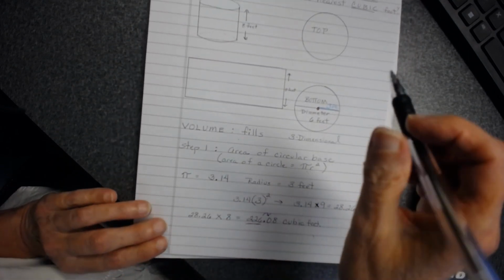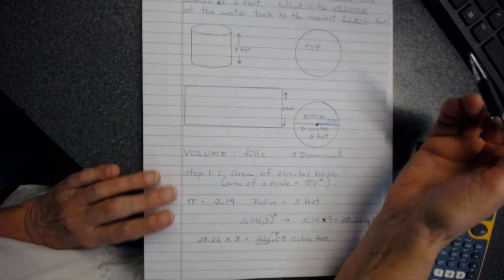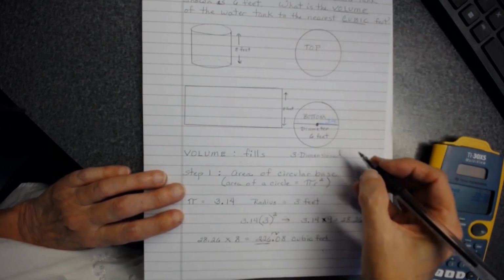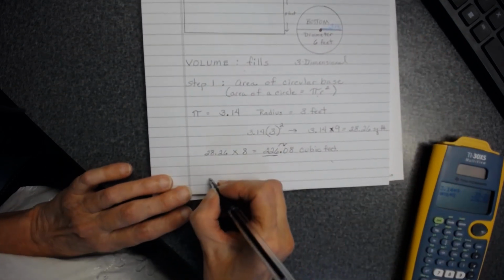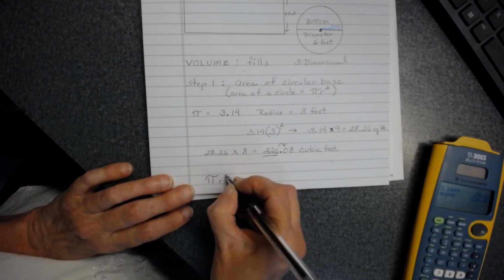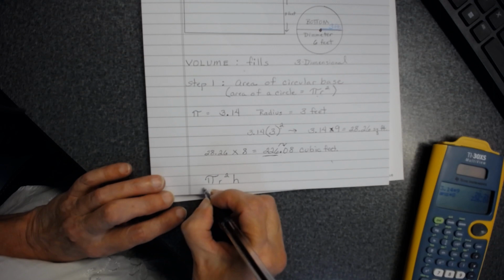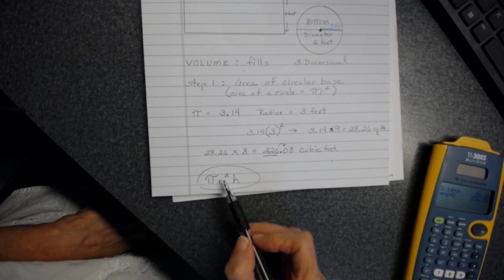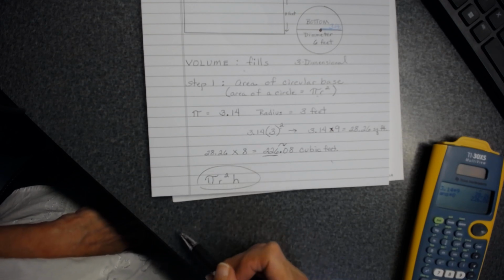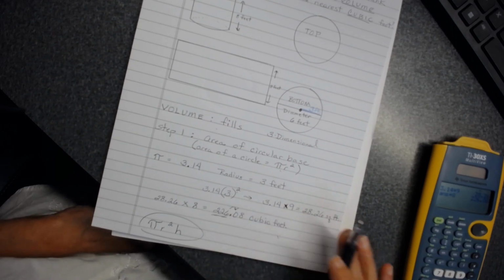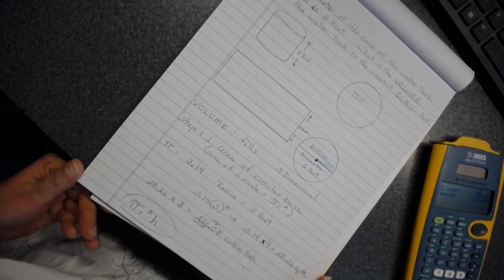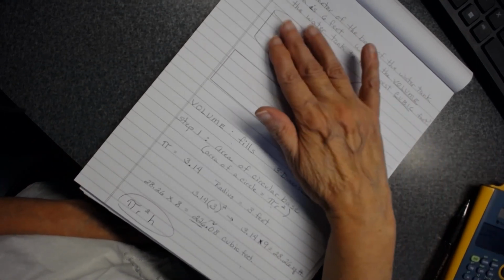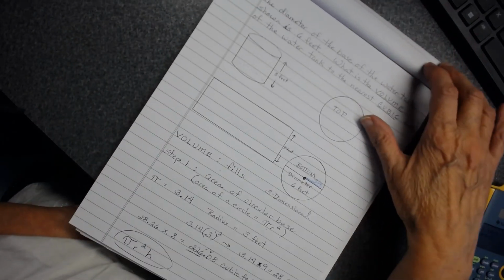Okay, so to find your volume of a cylinder, it's going to be the area of the base, pi r squared, times the height. So your formula would look like this: pi r squared h. With pi being 3.14, your radius to the second power times the height. So take this slow, work it several times. I think it will make sense to you if you think about what would fill that cylinder, okay?